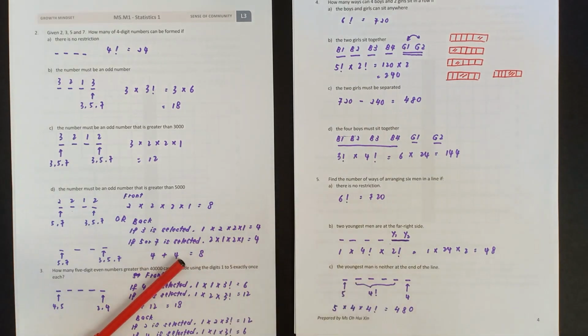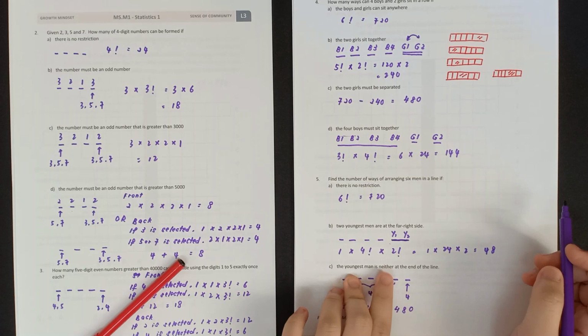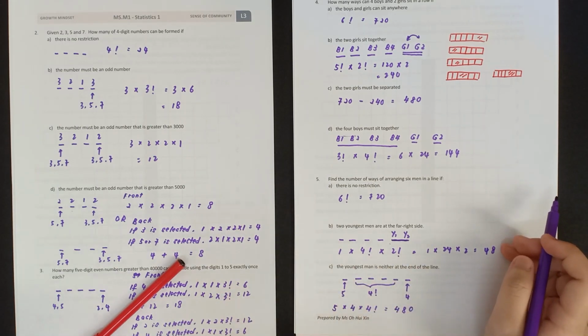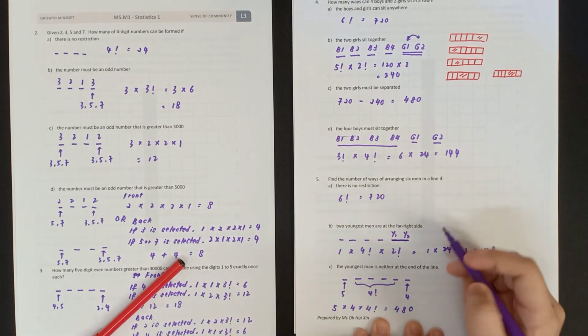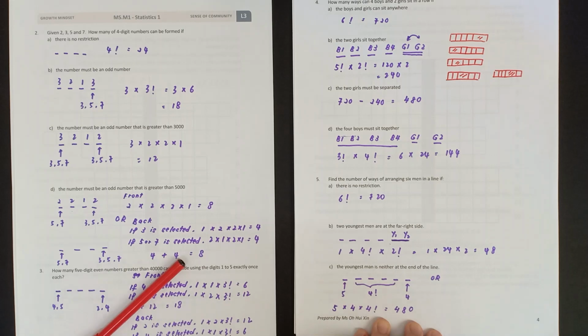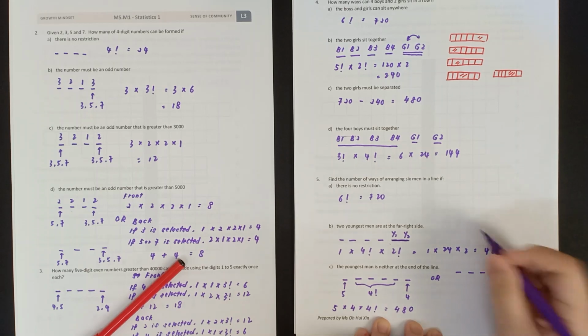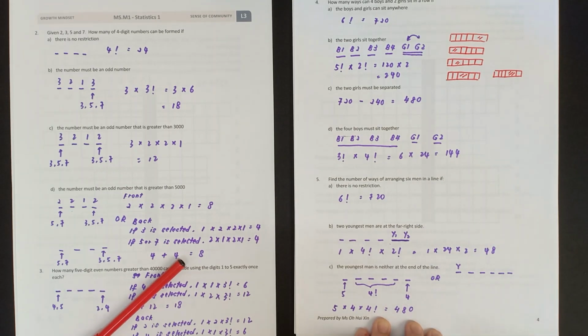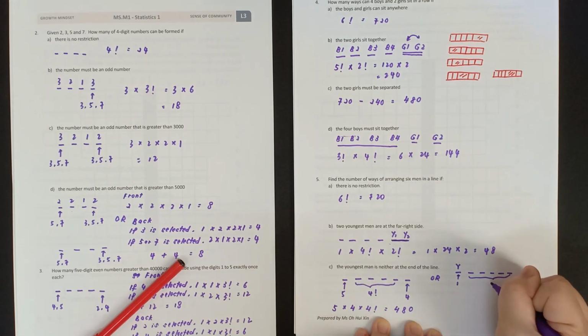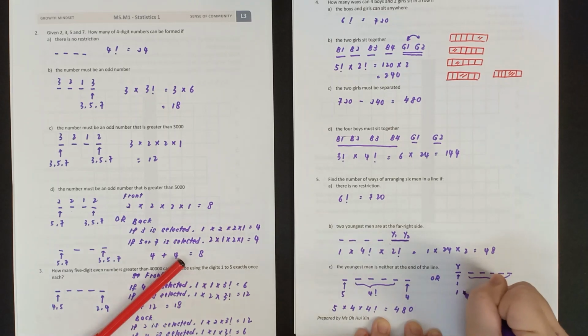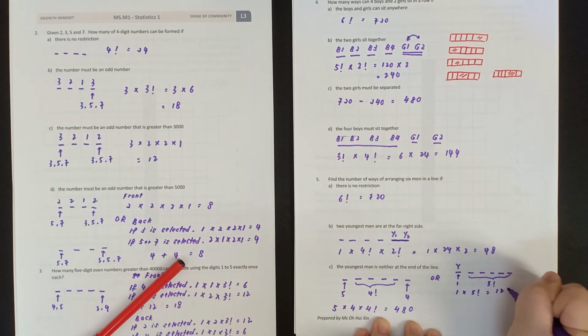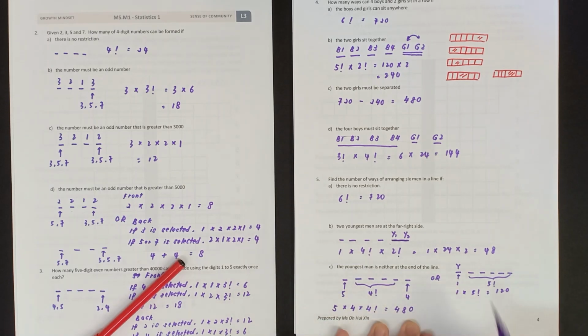Okay? Or if you want to do it the other way, instead of finding the youngest man is neither at the end of the line, you find out the youngest man is at the end of the line. Then you use the total to minus it. So assuming the first one, 1, 2, 3, 4, 5, 6, if the young man is seated here, the first one you only have 1 choice, right? Then the other ones you don't care, so you have 5 factorial. So 1 times 5 factorial gives you 120. Same thing, but this one is only at one end.